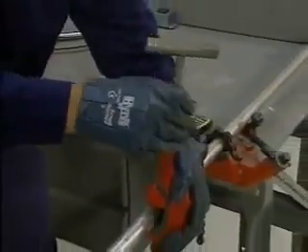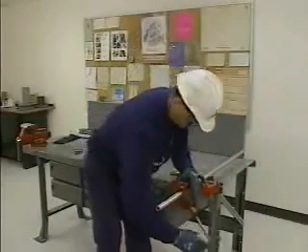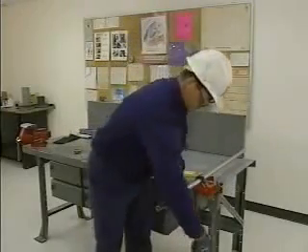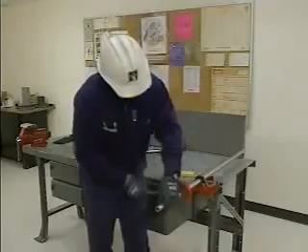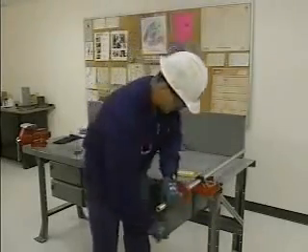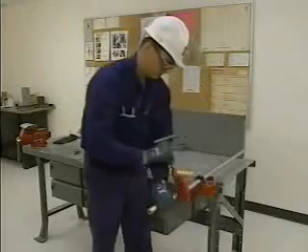Next, tighten the cutting wheel using the handle. Then, rotate the cutter around the pipe, tightening the handle gradually. This causes the cutting wheel to cut into the pipe. Continue rotating the cutter and tightening the handle until the pipe is completely cut through.